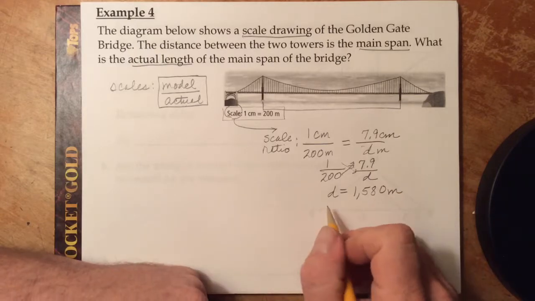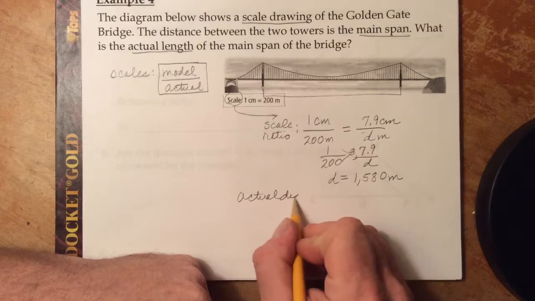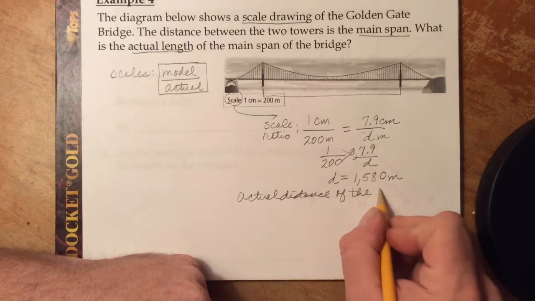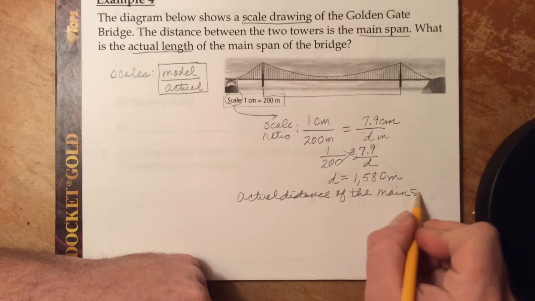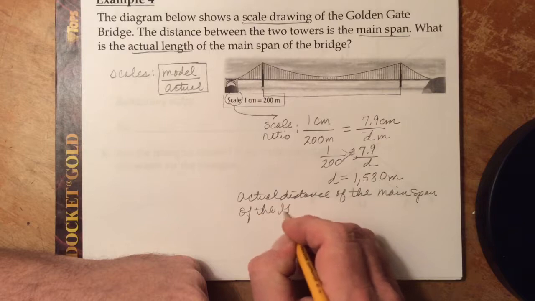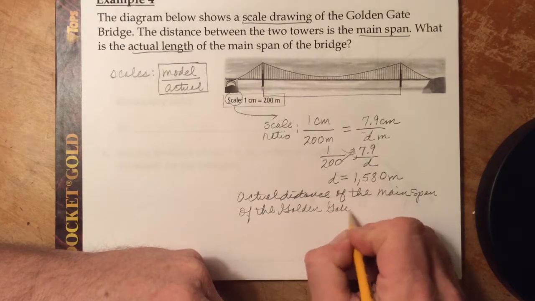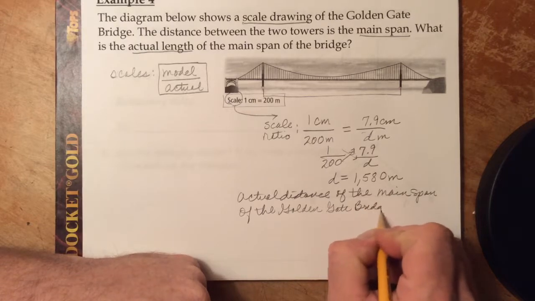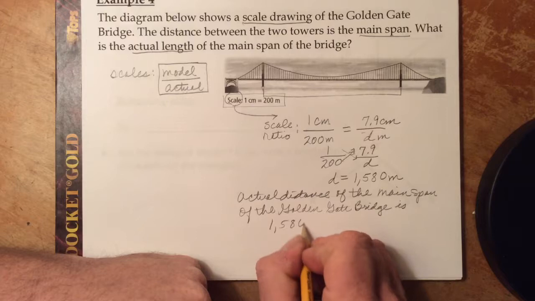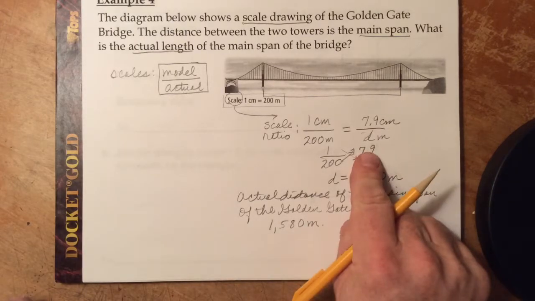So the actual distance of the main span of the Golden Gate Bridge is 1,580 meters.